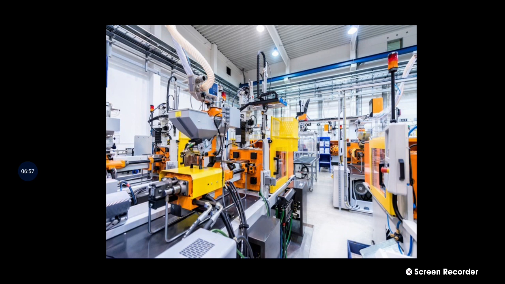That is called industrial automation. In an industry, the number of machines and equipments working without human power or manpower can be considered as industrial automation.